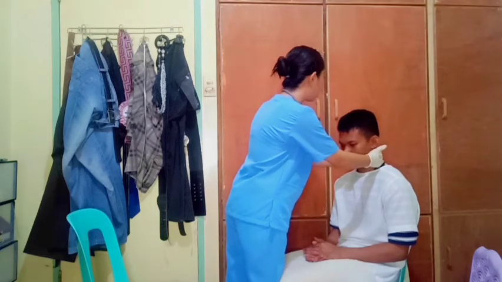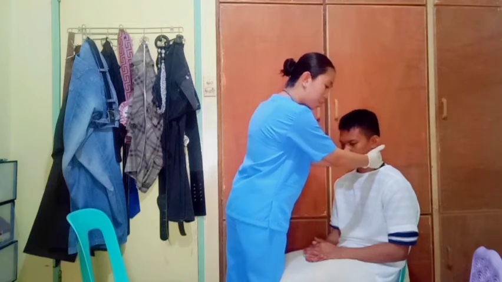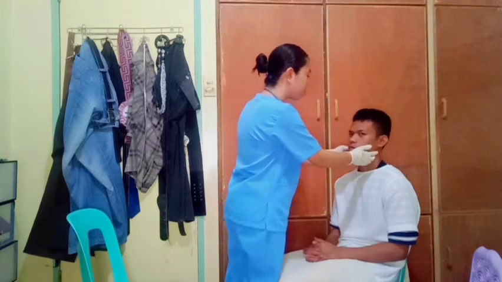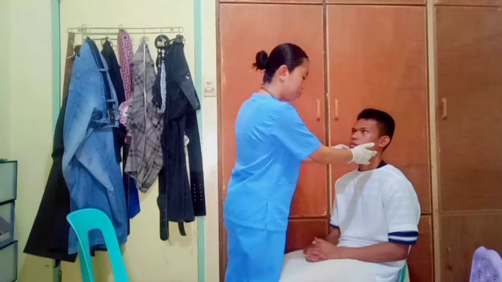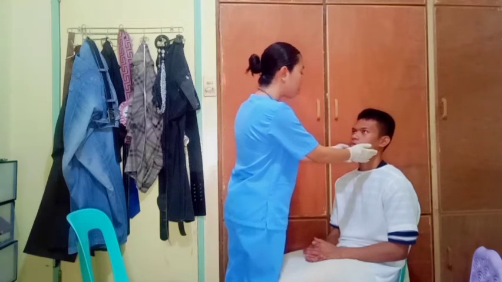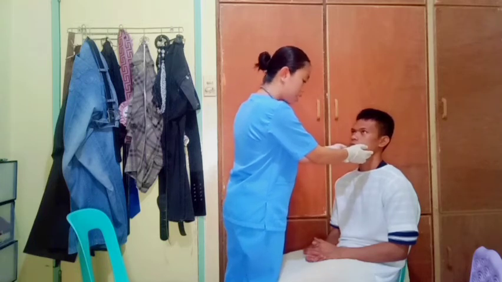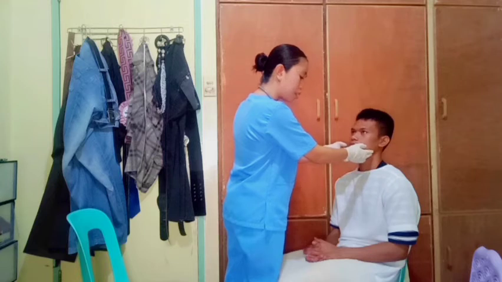Okay, so next will be the tonsillar nodes. Okay, the submandibular nodes. Okay, then the submental nodes.